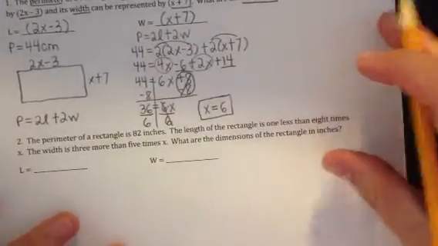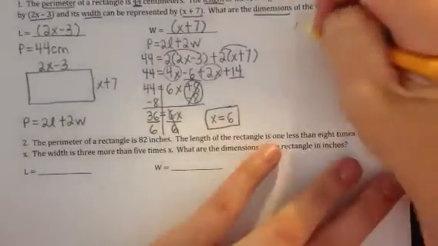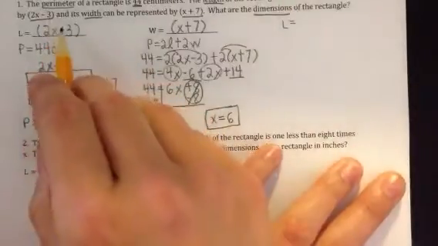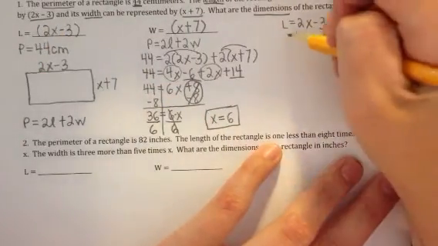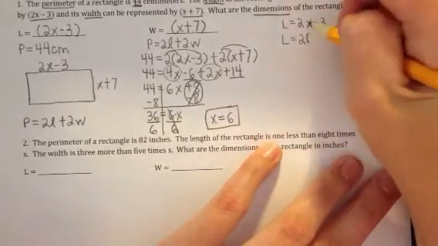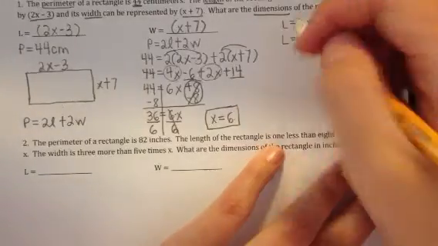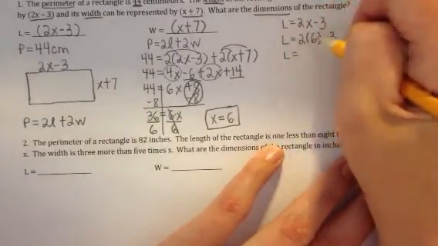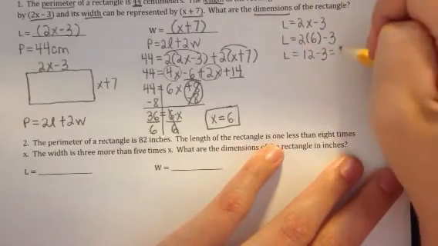So in order to find the dimensions, I'm going to plug in x to my length and width. So for length, remember over here, I have 2x minus 3. So let's go ahead and plug in what I got for x. I got 6. So plugging in 6 for x and solving, I've got length equals 2 times 6, which is 12, minus 3. 12 minus 3 is 9.